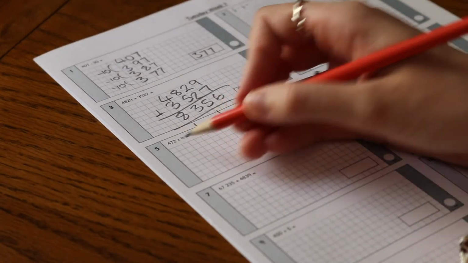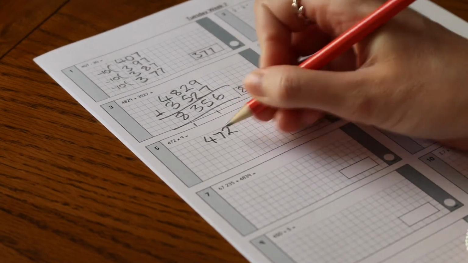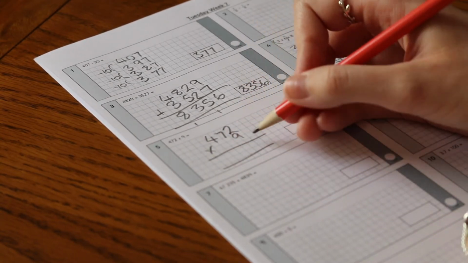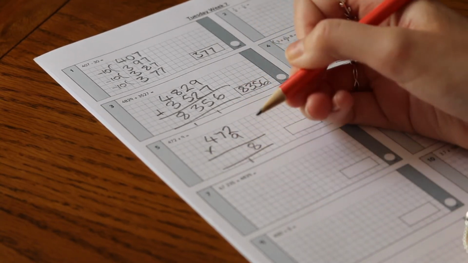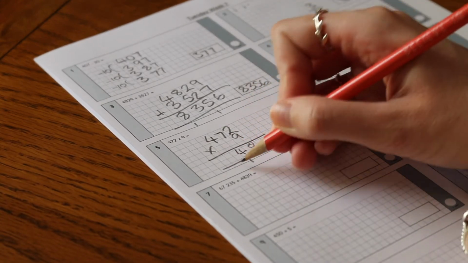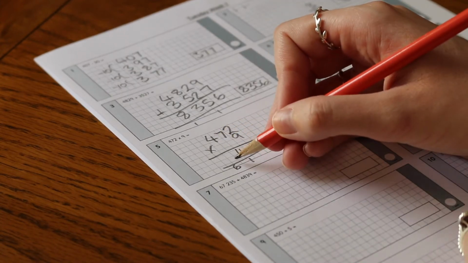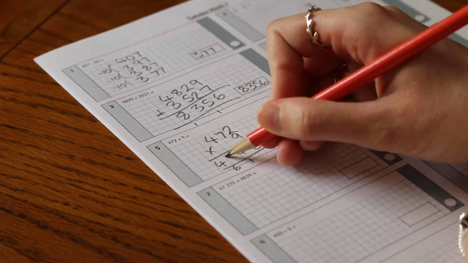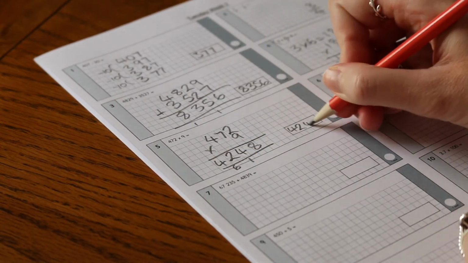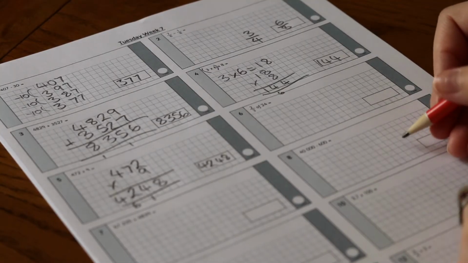Next one, 472 times 9. Again, I'm going to use the formal method to do this. 2 times 9 is 18, carry the 1. 9 times 7 is 63, add 1 is 64, carry the 6. 9 times 4 is 36, add 6 is 42. So the answer is 4,248.